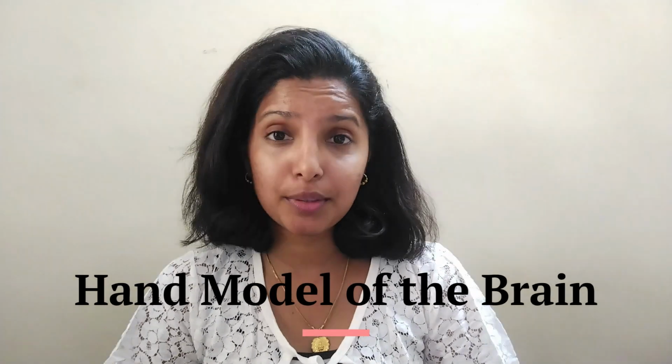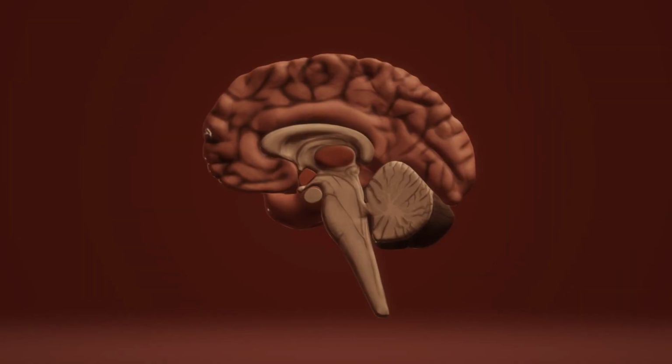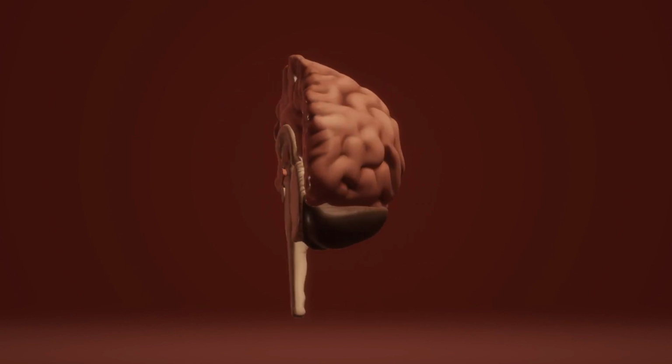Today, we are going to be using the concept of the hand model of the brain given by Dr. Daniel Siegel in order to understand a bit more about ourselves. Let's take a quick look at what this model is. Dr. Daniel Siegel devised a small hand model in order to help us understand more about our brain and its mechanism. So let's get into it.